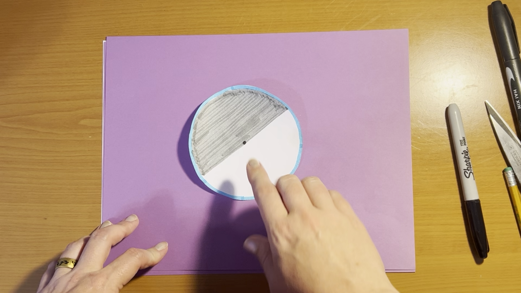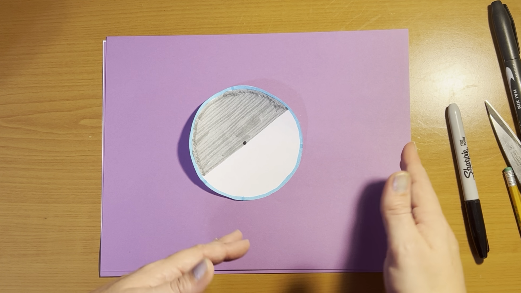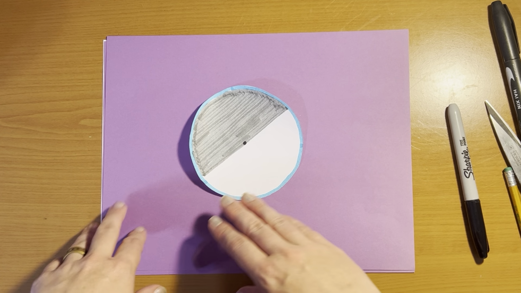Okay, here I have a circle, and my goal is to figure out the area of this circle. In order to do that, I want to rearrange the circle into a different shape whose area I already know. So maybe you remember the area formula for a circle.